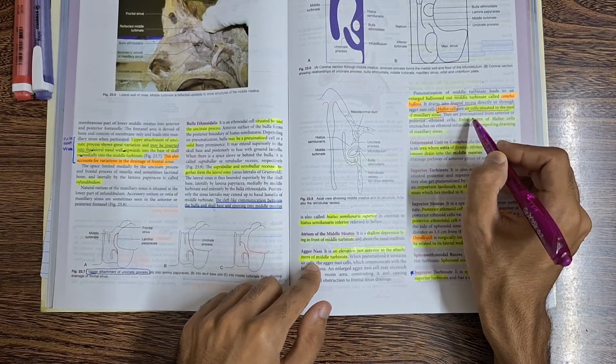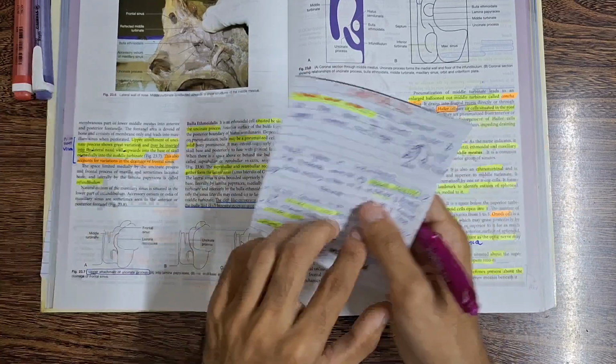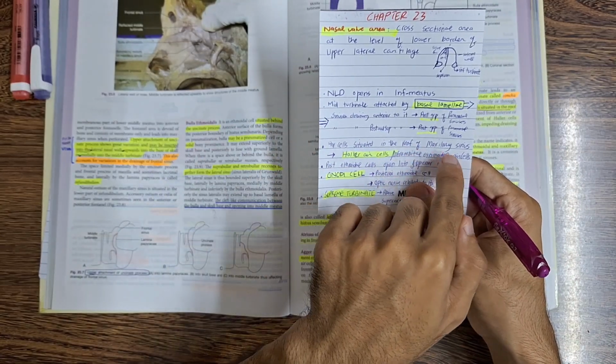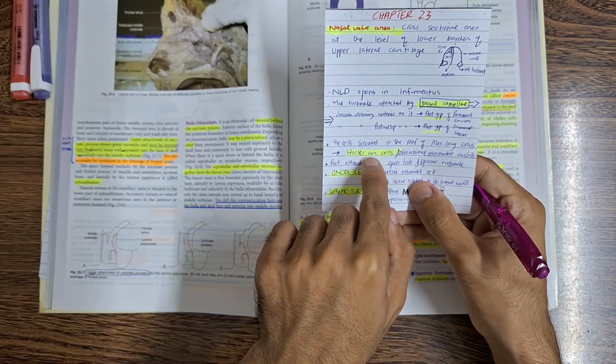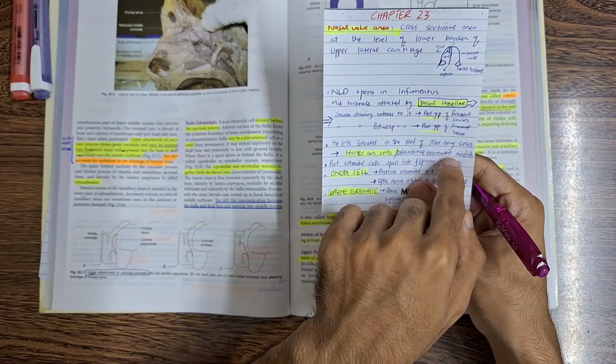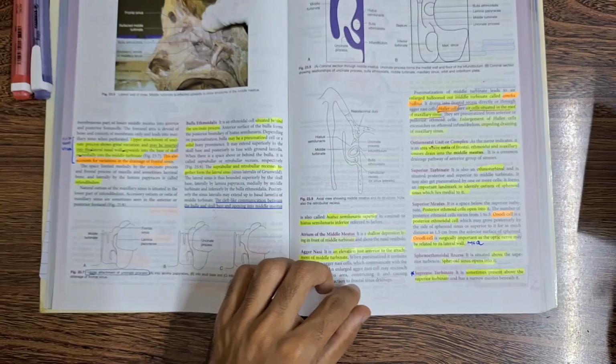They're also known as the infraorbital air cells, as I have written it here. The air cells situated in the roof of the maxillary sinus are known as the Haller air cells, and they're also known as the infraorbital ethmoidal air cells. This is important, right?